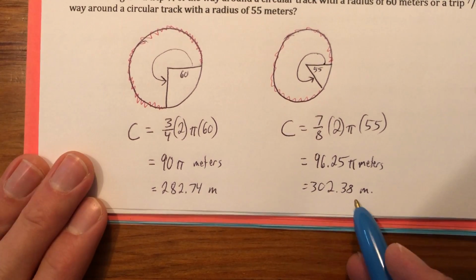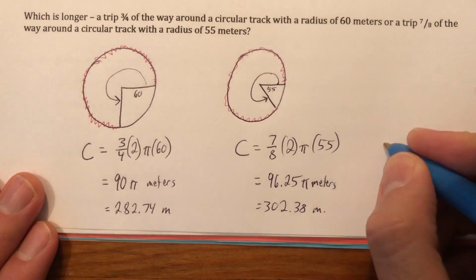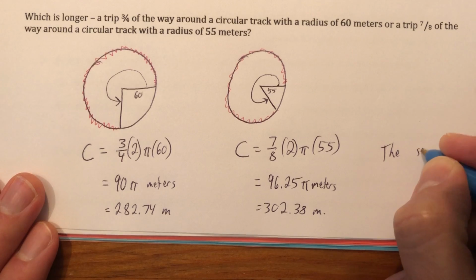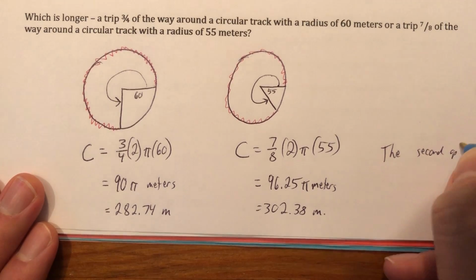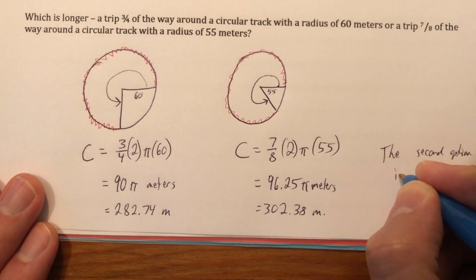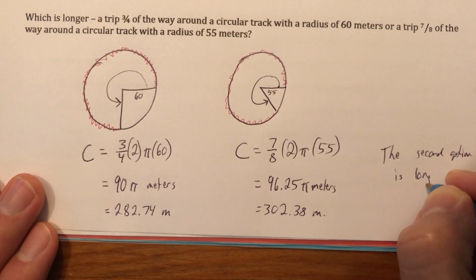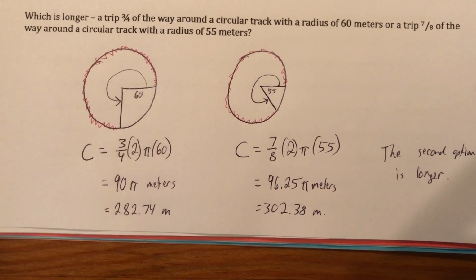So, which one is longer? Well, obviously this one's longer. I'll do that. The second option is longer. Never fail to actually answer the question. You've done the work. Now let's answer the question. And there we go. We have figured it out.